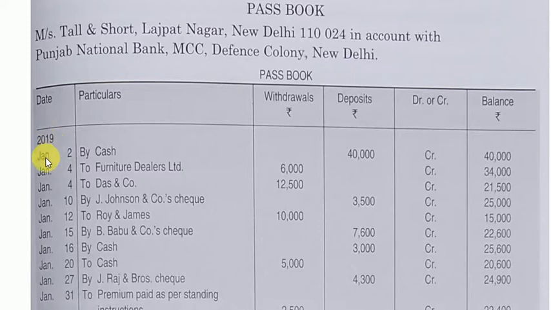The transaction is January 2, by cash, and the amount is written in the deposit column, 40,000, and there is a credit aspect of this 40,000 deposited in the bank account. It has a credit aspect, and the balance is also 40,000. The same amount, 40,000, becomes your balance because there was no other transaction before this.